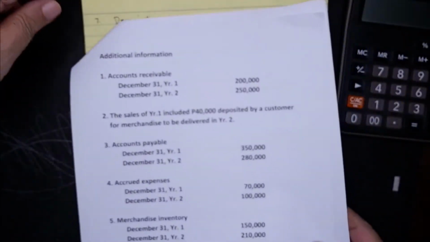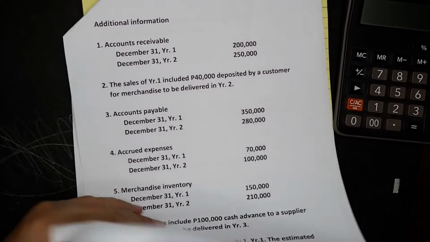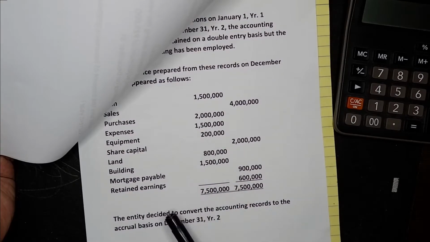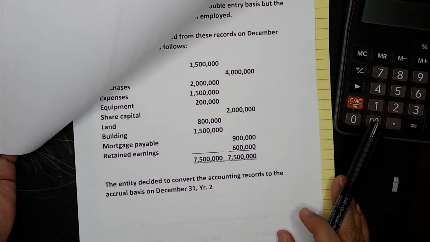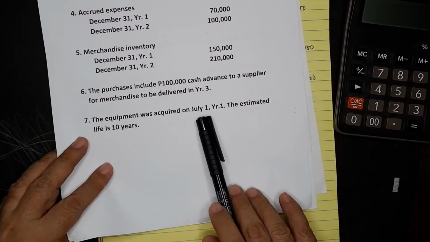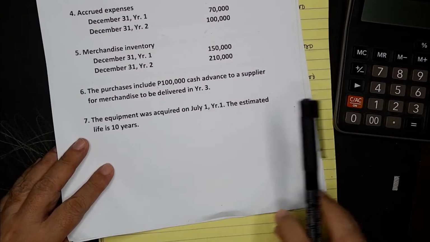So, entry, that is 10%, 200,000. So, ibig sabihin, equipment is 200,000. So, 10%, that is 20,000 per annum. So, ang sabi, the equipment was acquired July 1. So, kalahating taon nung last year, ang depreciation na hindi na i-record.